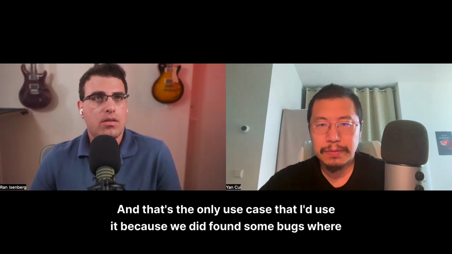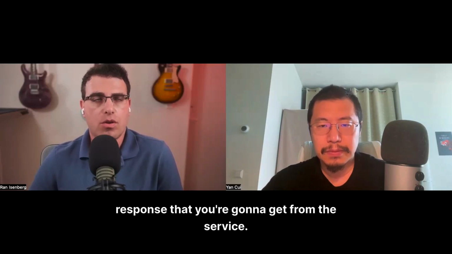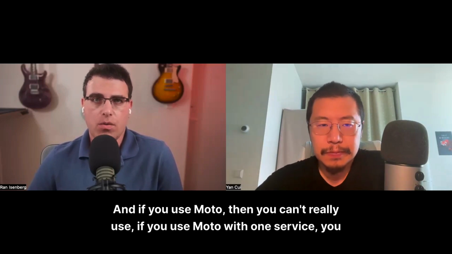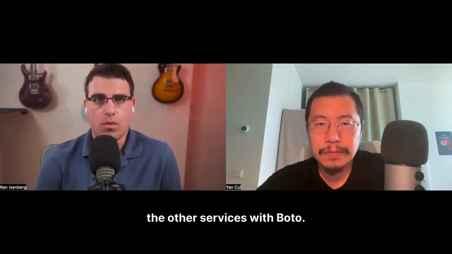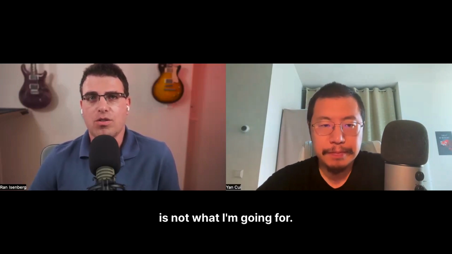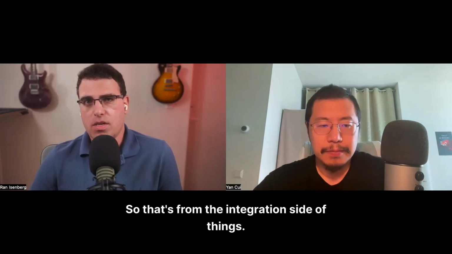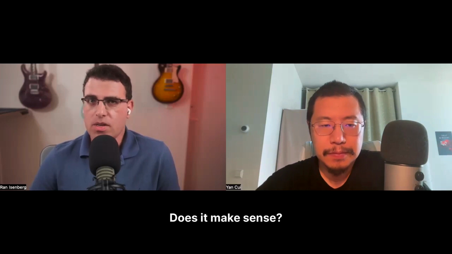And that's the only use case that I'd use it, because we did find some bugs where Moto didn't replicate the API call properly, like 100%. It wasn't the same response that you're going to get from the service. And if you use Moto with one service, you can't really use the other services with Moto. It kind of encapsulates everything, and everything's going to get mocked, which is not what I'm going for. So that's from the integration side of things. Does it make sense?